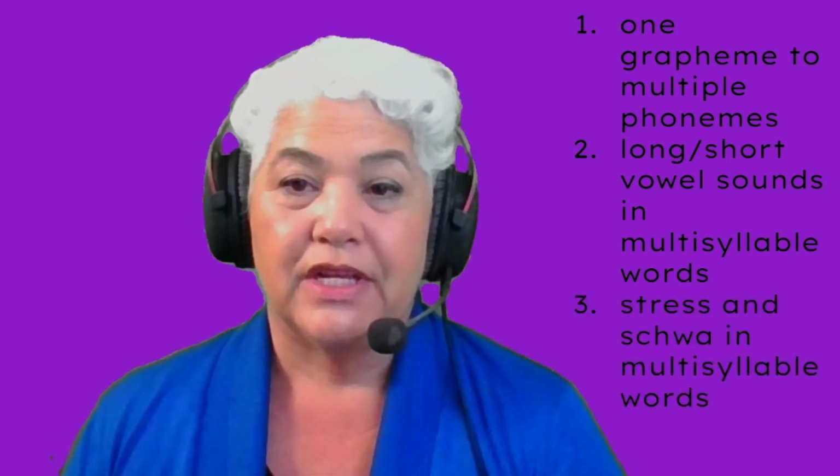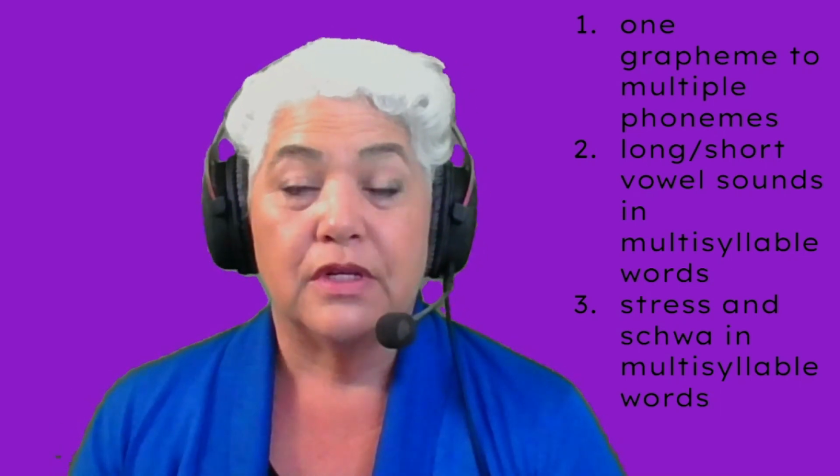And the third area where I find explicit instruction helps is when we have multisyllabic words and we have to practice where to put the schwa sound and the stress, which syllable to stress, and therefore which other syllables might get a schwa sound.